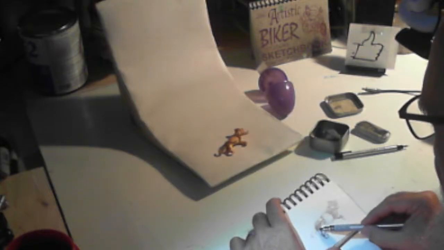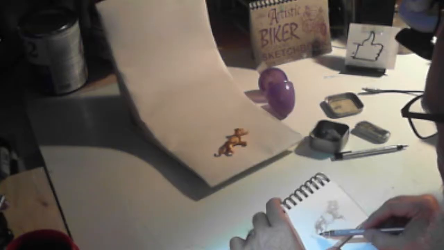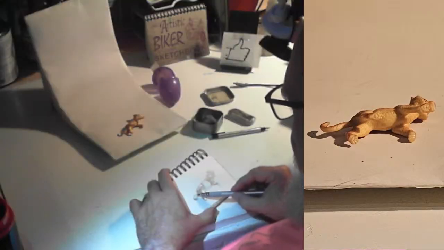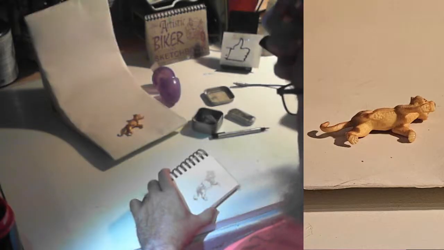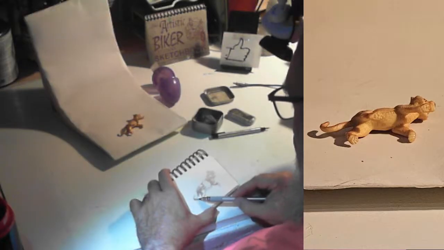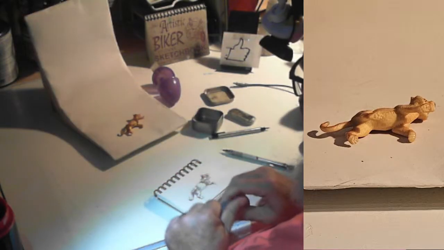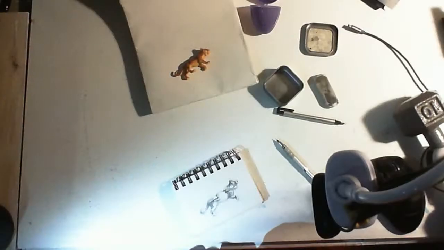Get that tail real quick. Real quick, he said. Your definition of real quick and my definition of real quick must not be the same. Alright, let's clean up the lines.